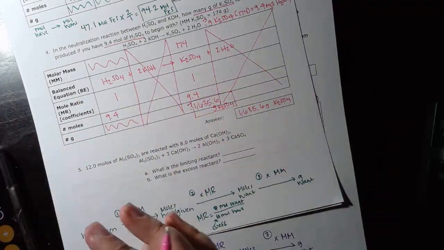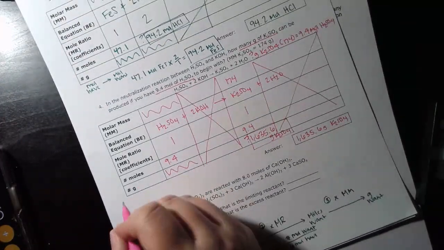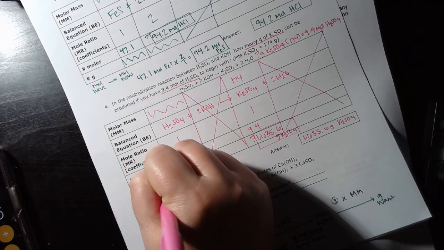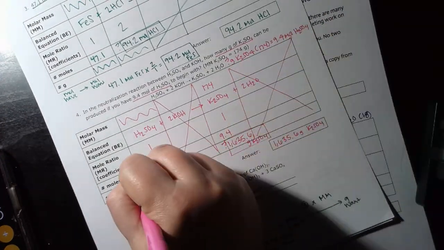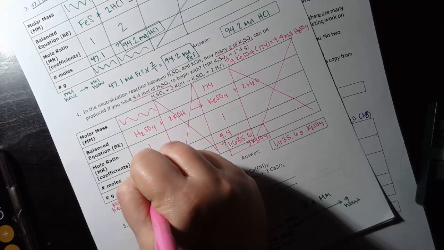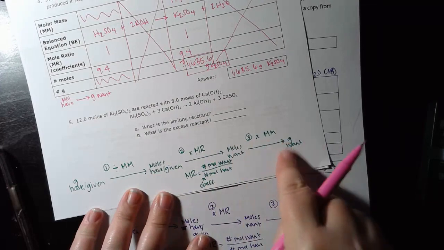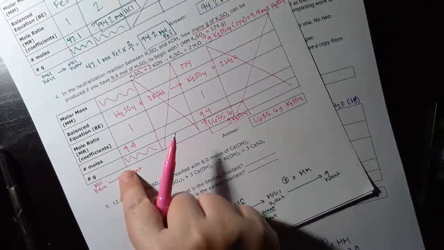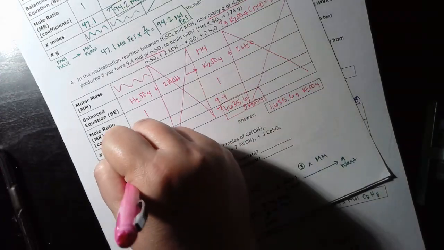Remember, if the chart is too much, you can also just do it this way. So we are starting with moles of have, and we are wanting grams, so grams of want. So that's what we're wanting. We want to go to grams of what we want. So once again, moles of have, grams of want. So we go step 2, then step 3. The number we start with is the number we were given. So we were given 9.4.